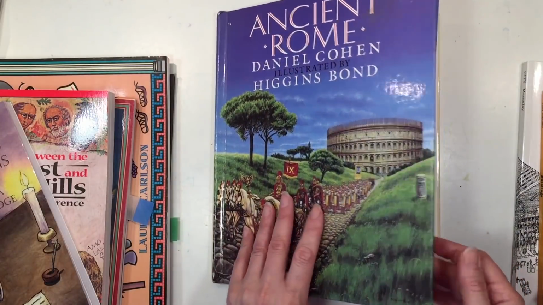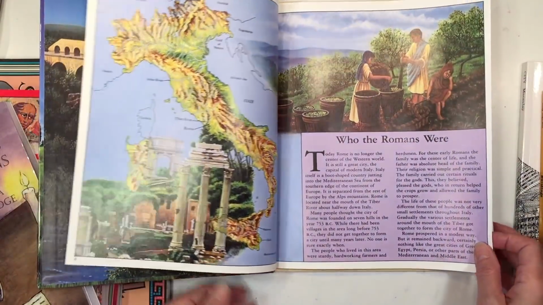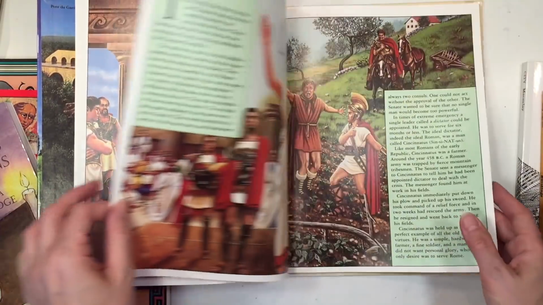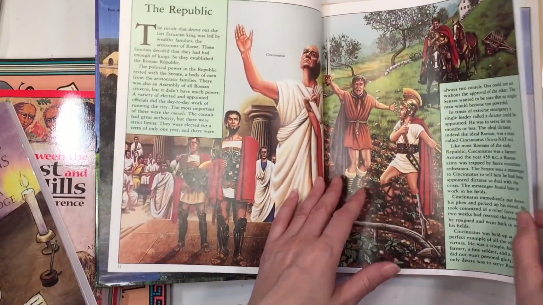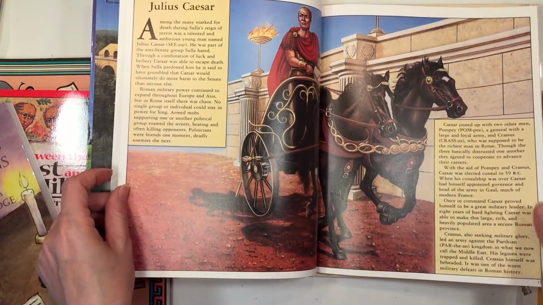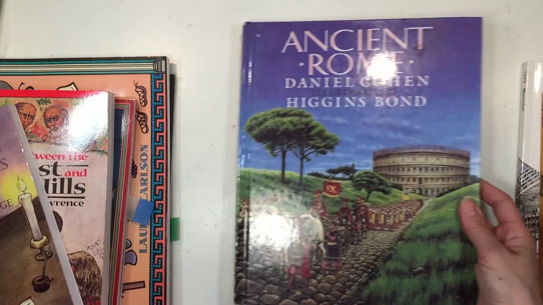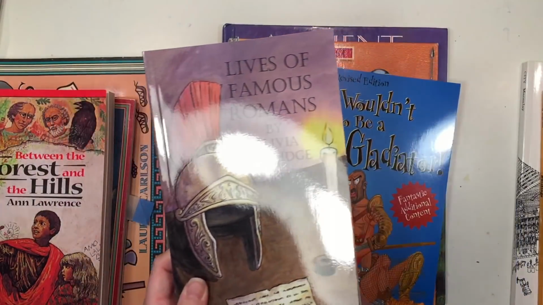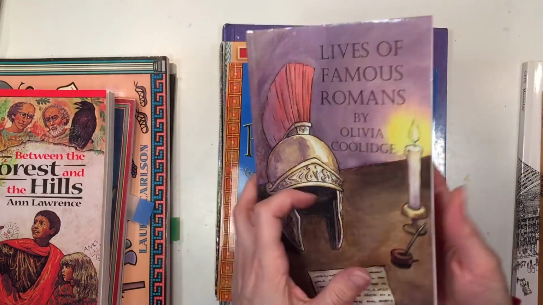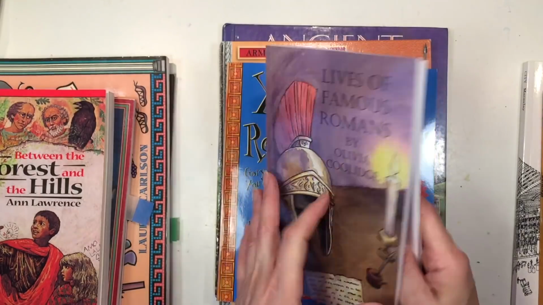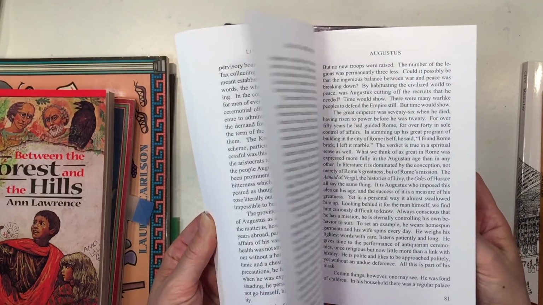We also have Ancient Rome. And this is a really fun, really nicely illustrated book. We haven't read this one yet, but it seems like it's also somewhat of a story format, which will make it really fun and engaging for us to read aloud. And then the book that I have for my son to read for this week is The Lives of Famous Romans. And we only just have the one book this week because this one seemed a little bit more dense.